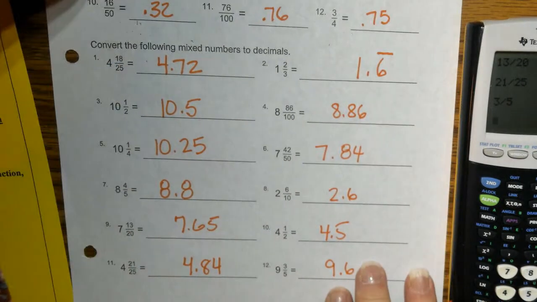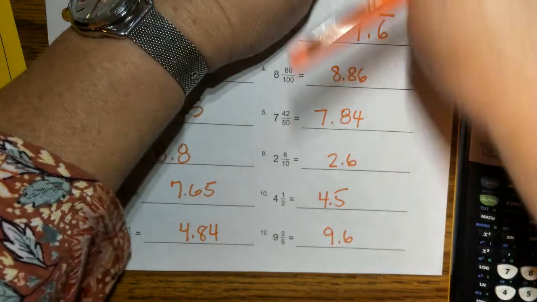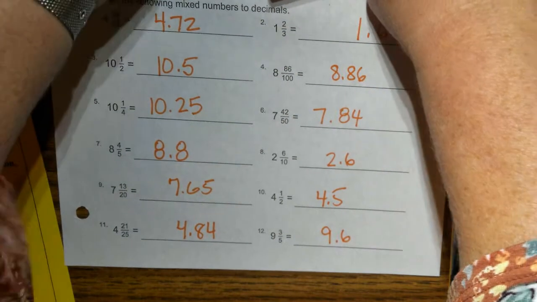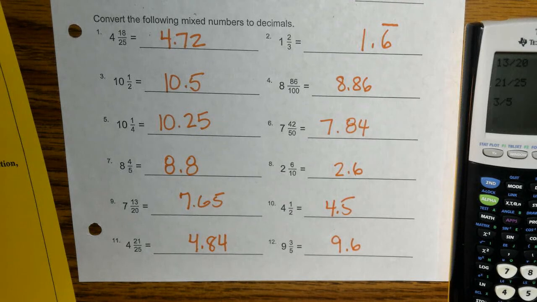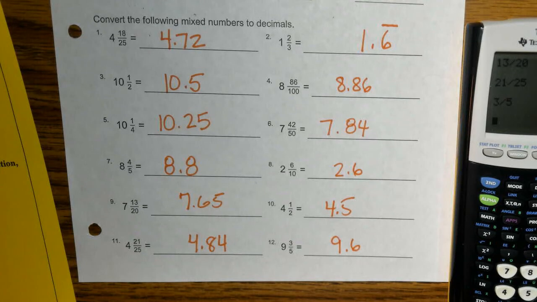Don't worry, I'm not grading about how many you got done, okay? That's not what this is about. This is just practice. This is us looking at how to do it, okay? And there are other ways, and I will teach you those. If you understand them, you can use them. But for today, we're going to do it the long way, okay?